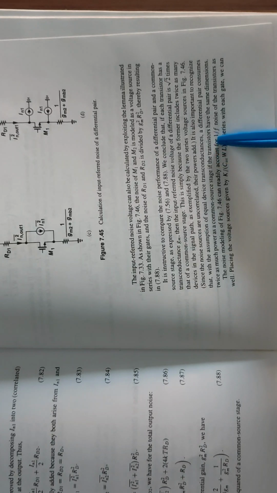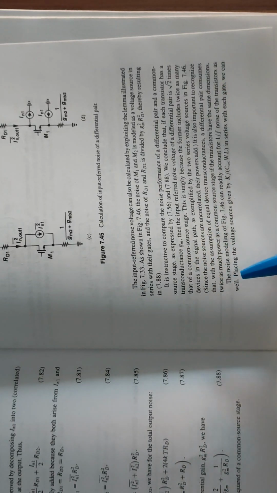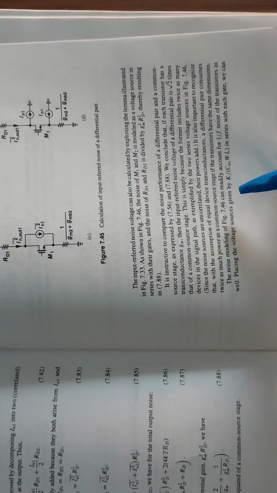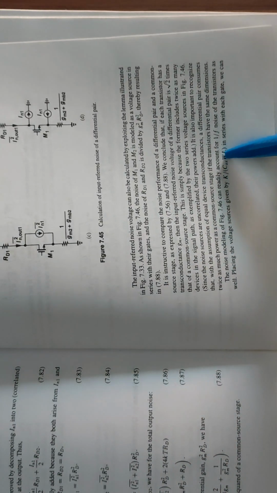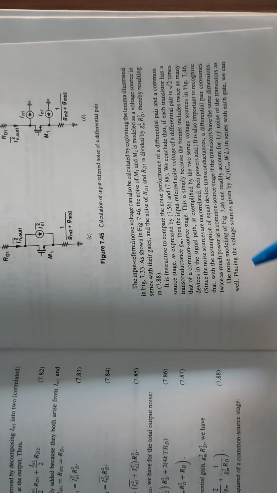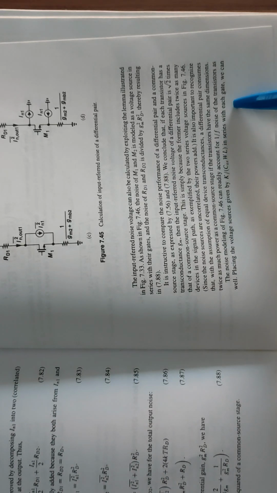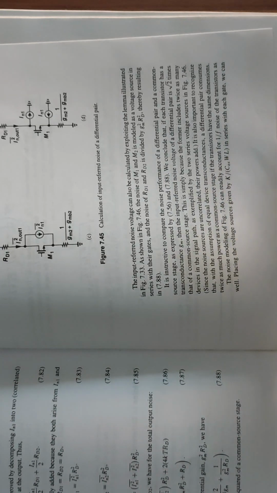With the transistors having the same dimensions, the noise modeling of the figure can also account for 1/f noise of the transistors. Placing the voltage sources given by K by C_ox W L in series with each gate, we can rewrite the equation.